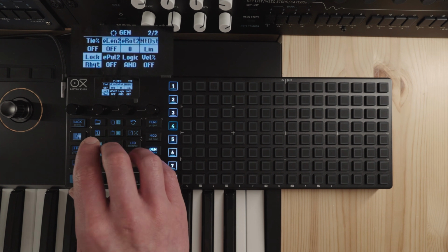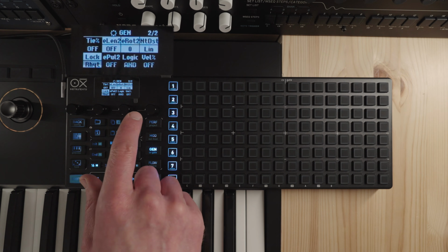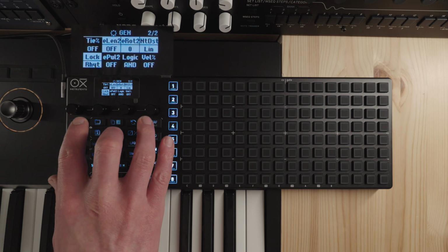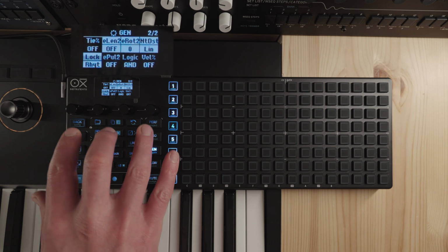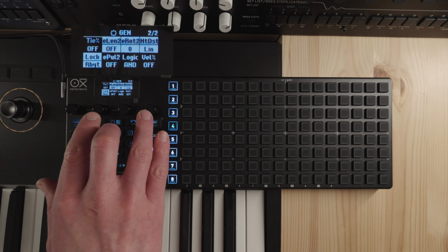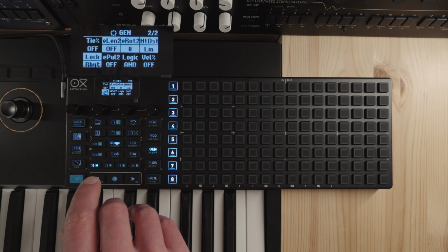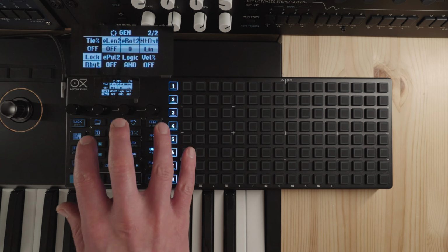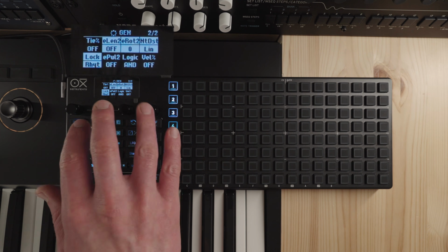And we also have a bunch of other settings here. This is a work in progress, so I'm not going to go into all of these, and I haven't even tried them all, and I'm not sure if everything is even working on here.